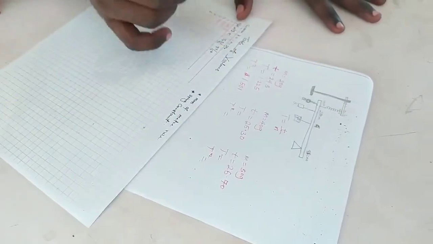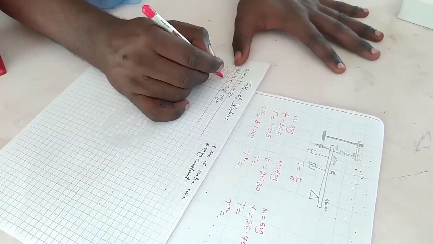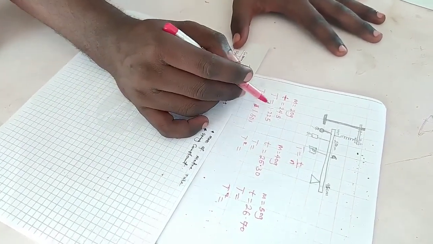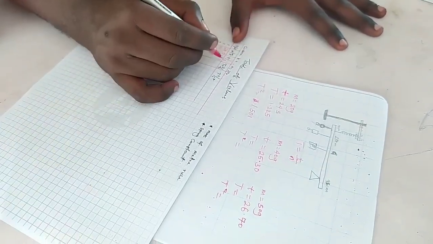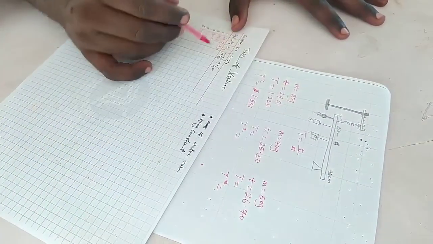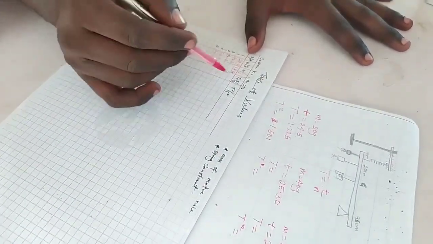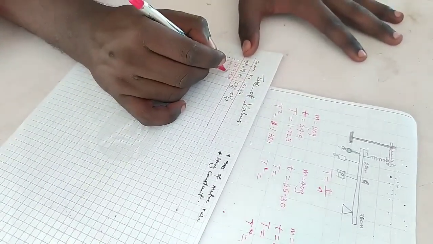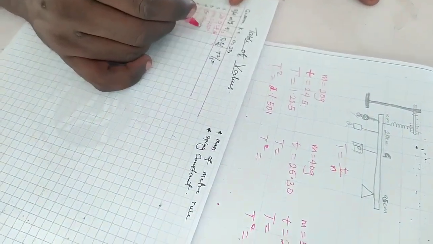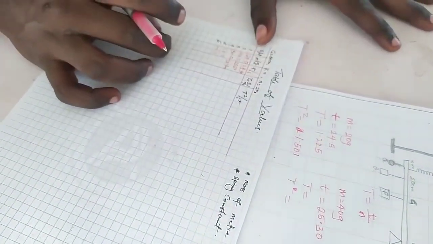Then your time T, you have what? 24.5. Because you are the one that picked this reading from your stopwatch, put it in 2 decimal place. So this one that is 24.5, you write it as 24.50. This one is 25.30. This one is 26.70. And so on like that.